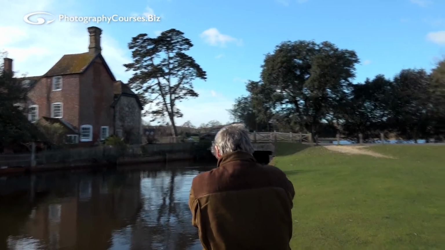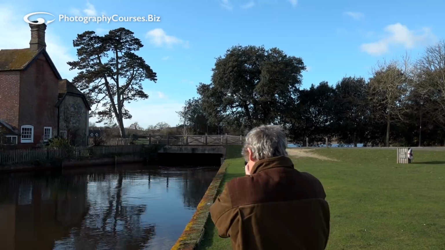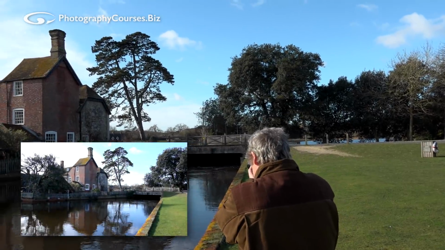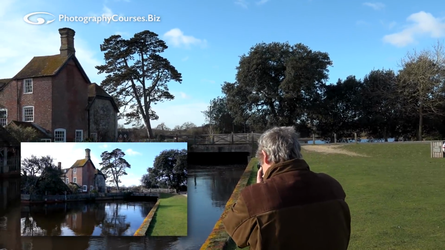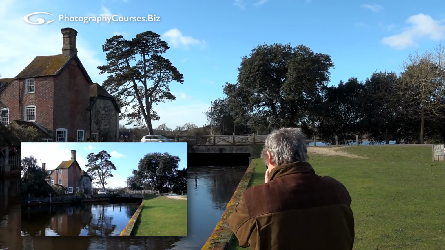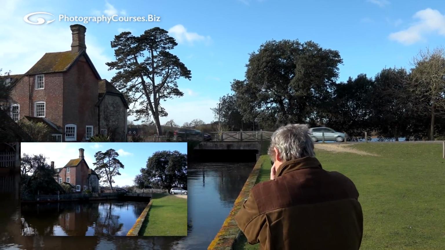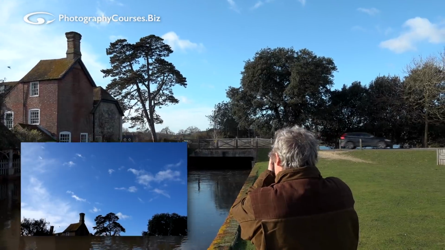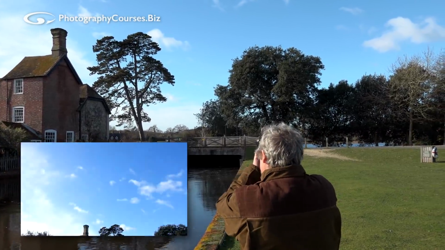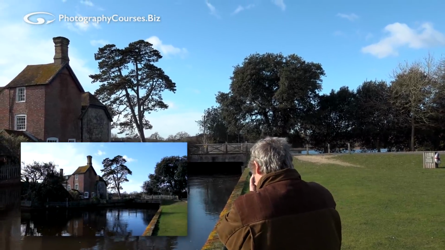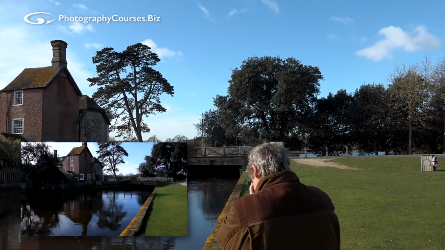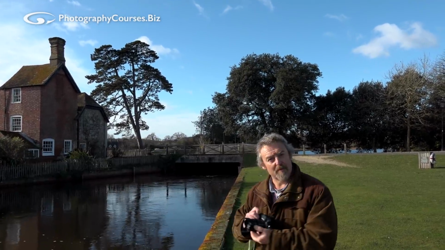I'm going to see if I can roll a little bit of video in here so I can show you what I'm thinking. Look, doesn't that look nice? We've got a little bit of reflection going on down there in the water. We've got the house and we've got the sky. But the sky is quite bright when compared to the house. You see how that exposure is changing? That's because my camera meter is changing the exposure according to what I pointed at.